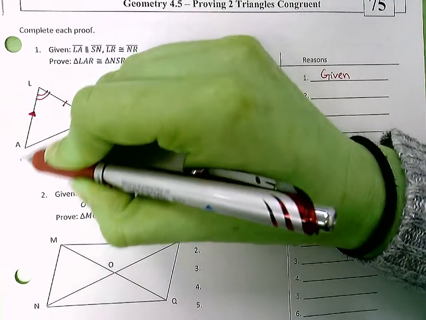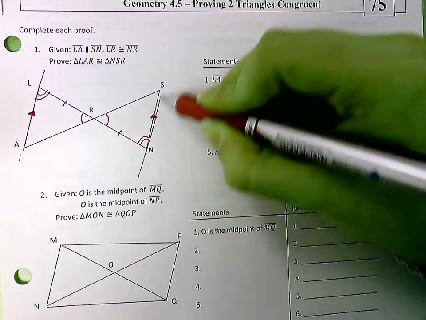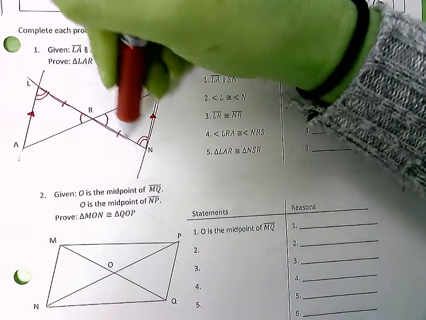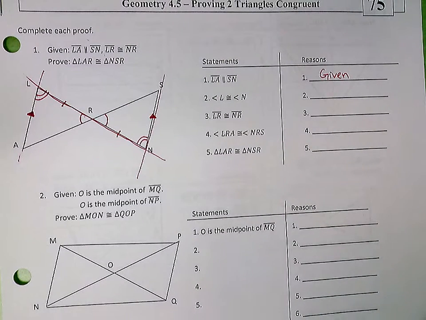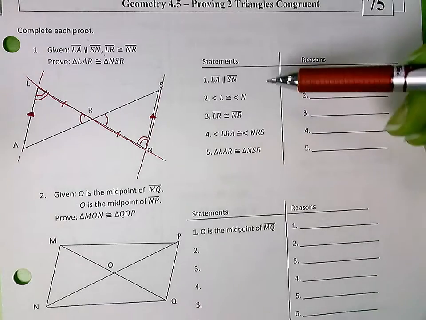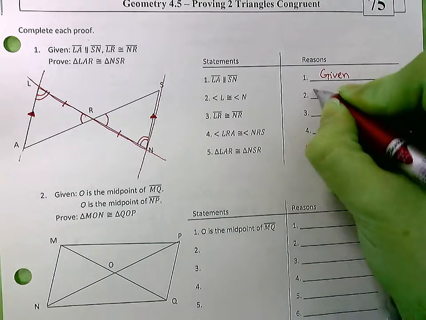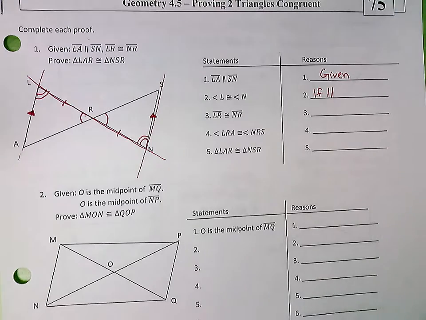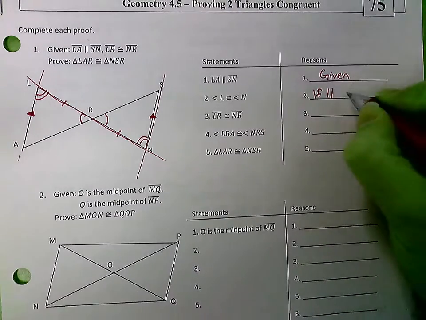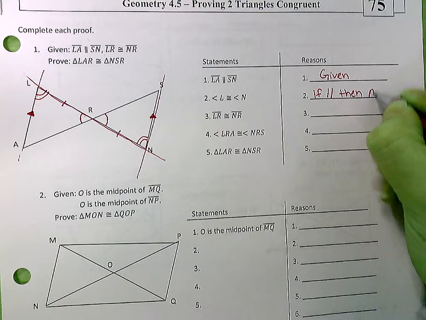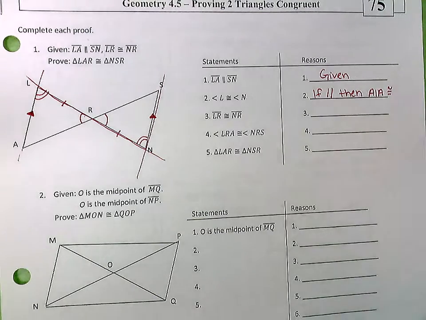If these lines were your parallel lines, and this is your transversal, what type of angle pair are those? They're alternate interior angles. Do I use a converse for this? No, I don't. You're not using a converse because you are given lines are parallel. So that means you use if parallel, since your given lines are parallel, then I can say my alternate interior angles are congruent.